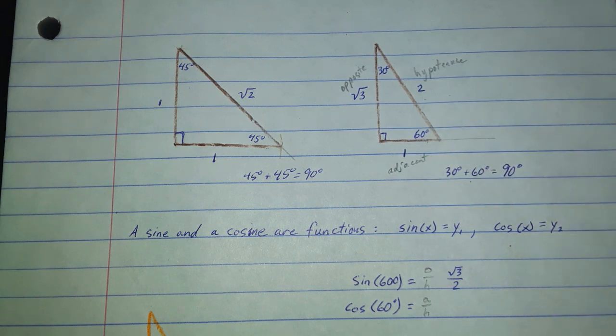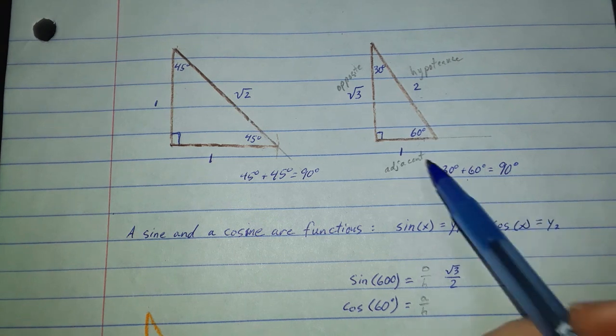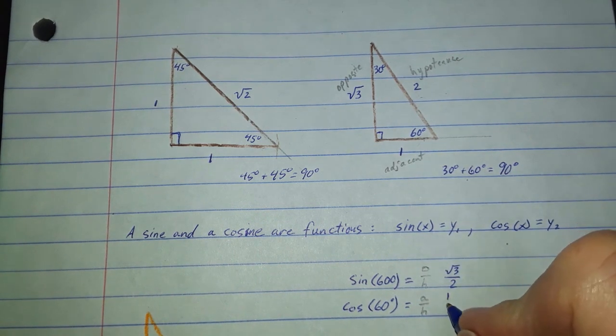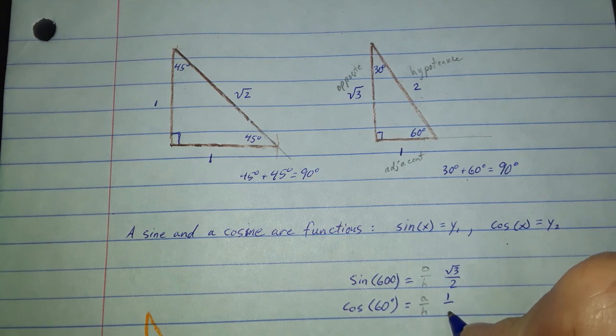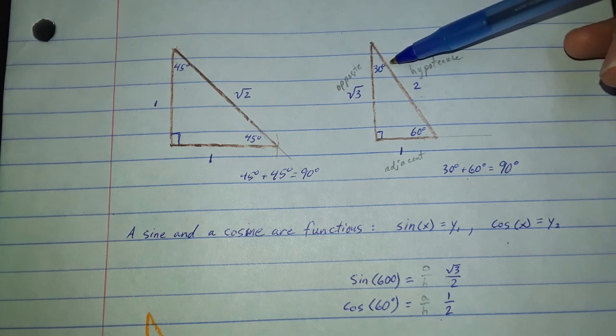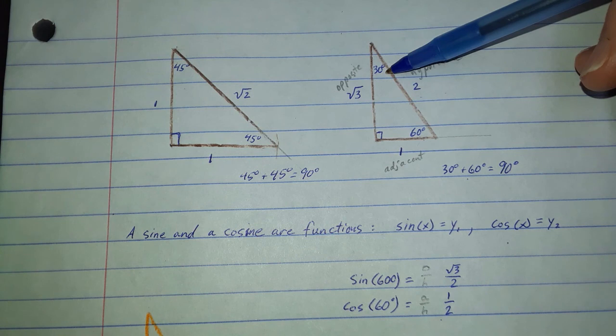All right, so looking at this ratio, the adjacent is 1, and the hypotenuse is still 2. So the cosine of 60 degrees is a half. And all right, now I want to switch my perspective. I want to look at my other angle, my complementary angle. I want to look at the sine of 30 degrees, and I want to look at the cosine of 30 degrees.